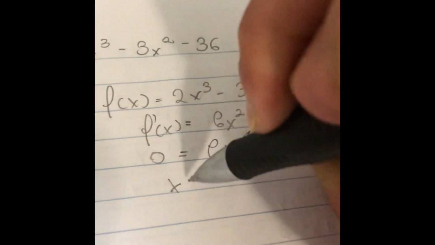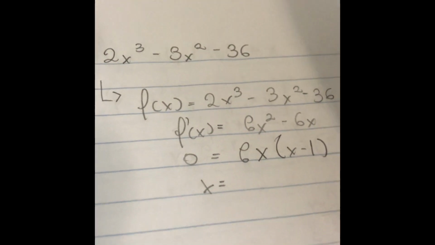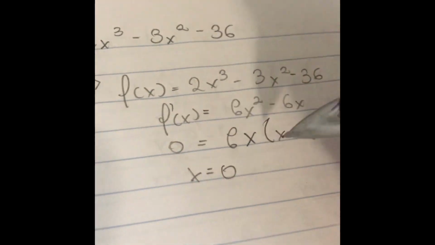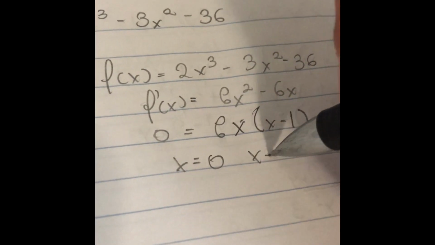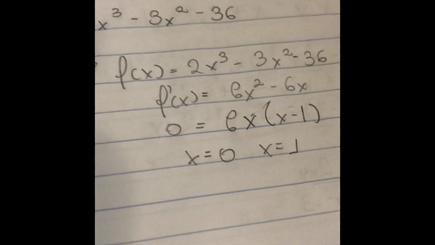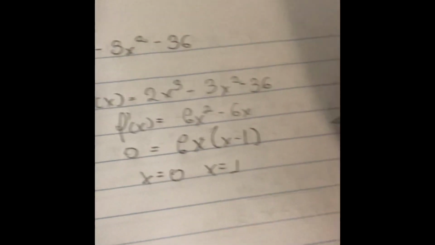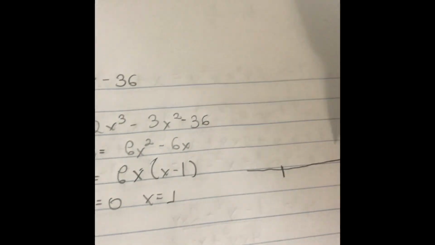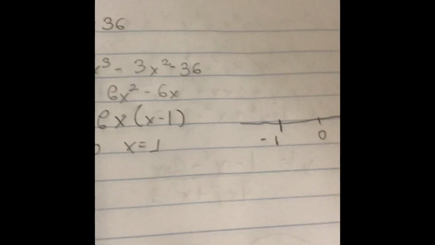So if we analyze, we can agree that the values of x could be 0, like here, or could be 1. So basically, doing our line here, we mark a line with our values: here's minus 1, there's the critical value 0, here 1, and here we can have 2, just in case.